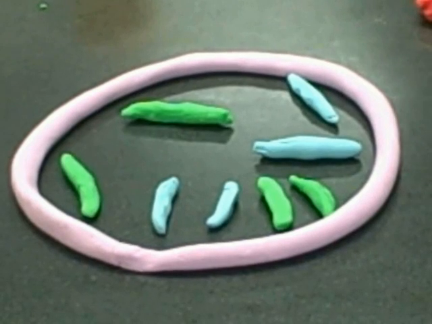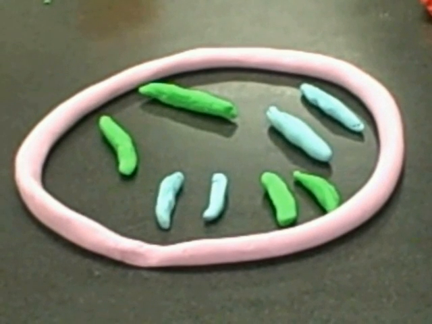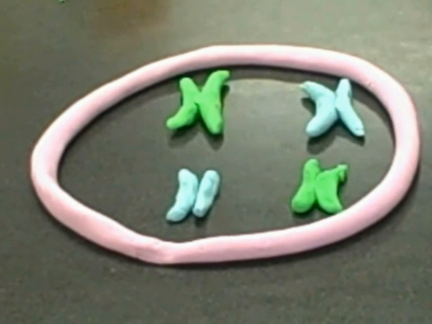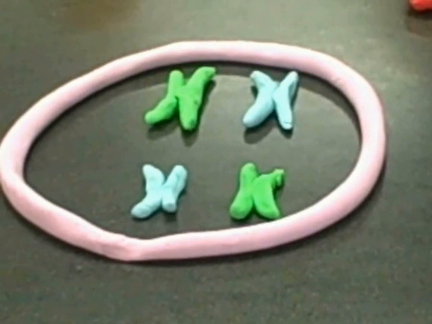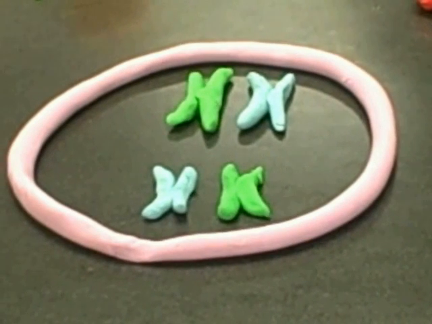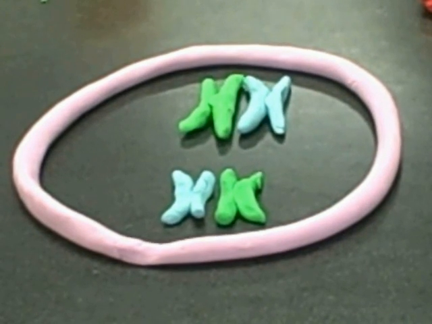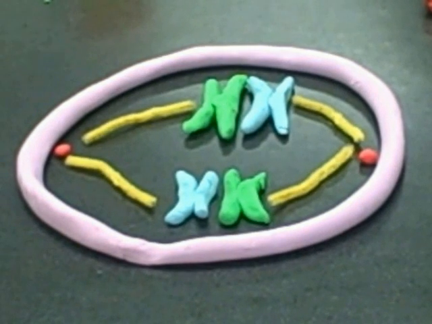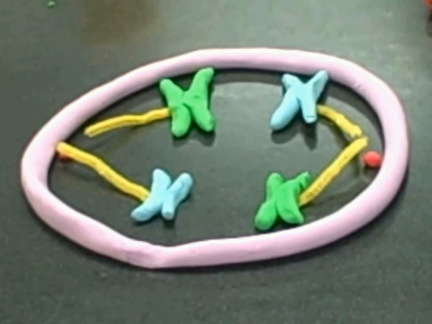Now this is oogenesis. Once again, you have your genetic material matching up, moving towards the center and crossing over. This is just to create more variation in the species. The centrioles are forming, the spindle fibers are moving towards. What you don't see is the nucleus breaking down.